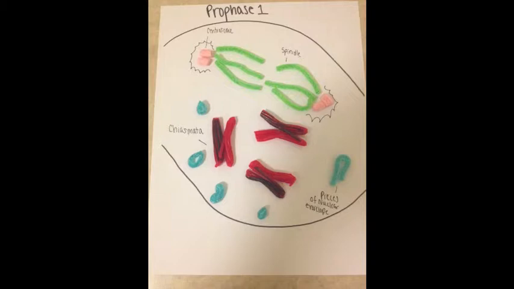In prophase 1, the chromosomes begin to condense and the homologs begin to pair along their lengths. Crossing over also begins to occur. The chiasmata is where the genetic information is swapped between the chromosomes. Also in prophase 1, the spindle is beginning to form and the nuclear envelope is beginning to break down.